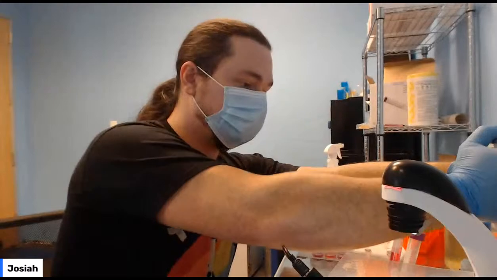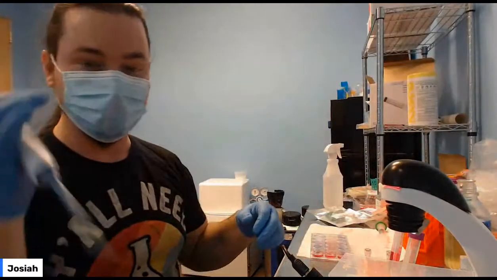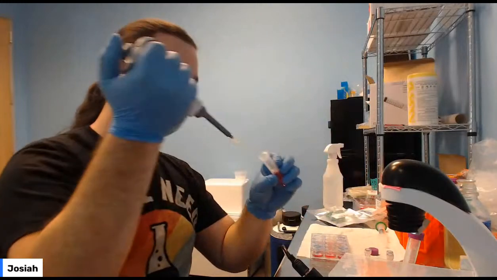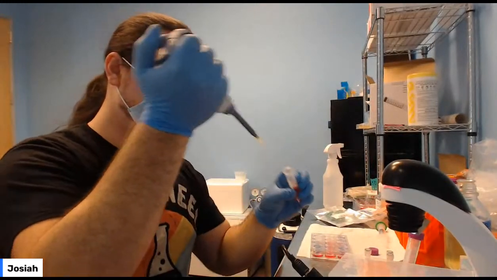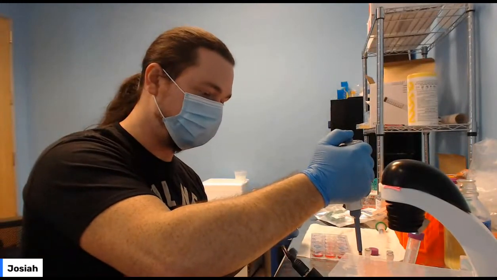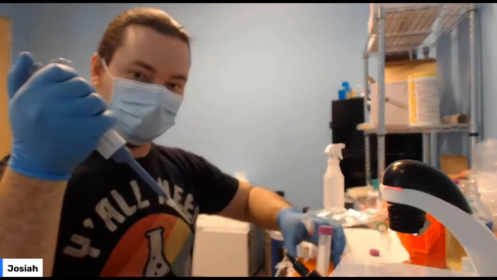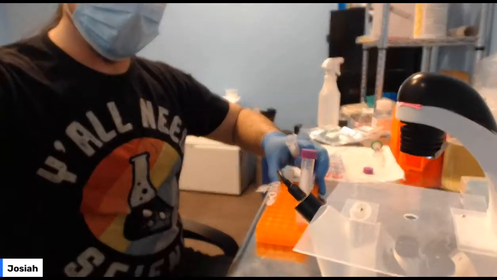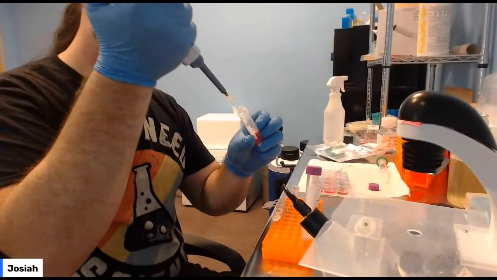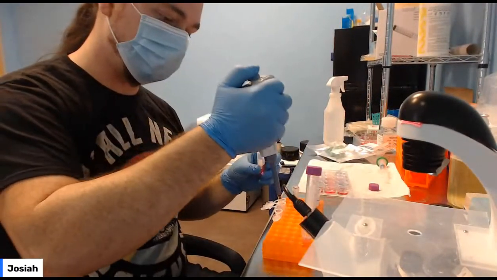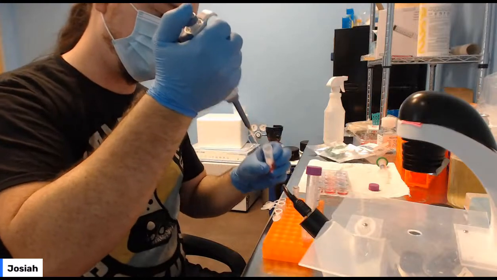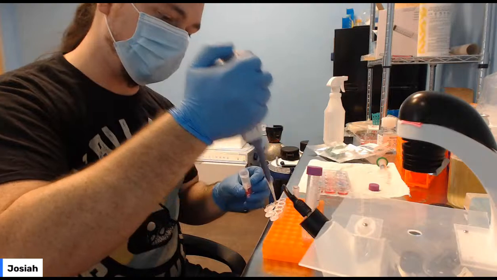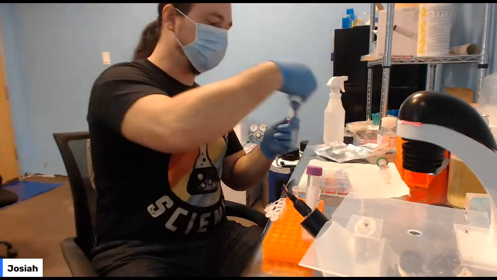Got a nice clean pipette, a fresh pipette tip, 50 microliters of clean media. We're going to put 1 in each tube. Each one gets 50 microliters.